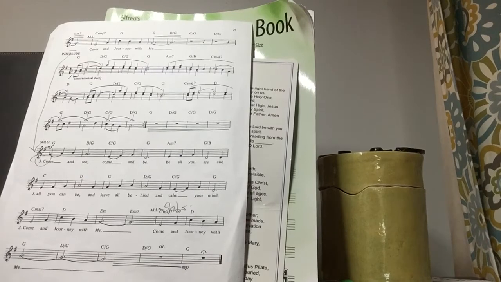2 measures of rest. Here comes my instrumental interlude. Oh my gosh. I'm right here. Whoops.